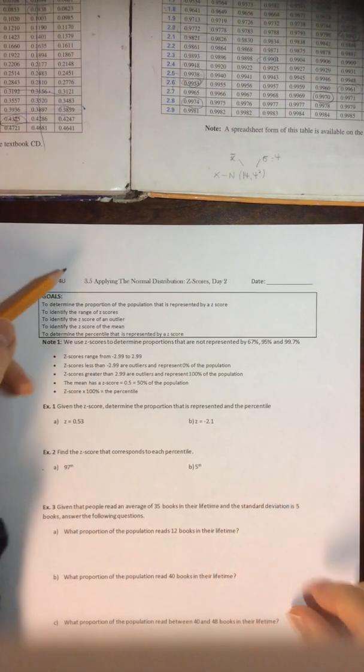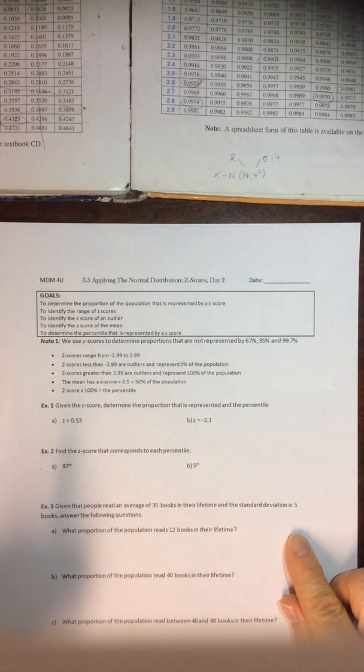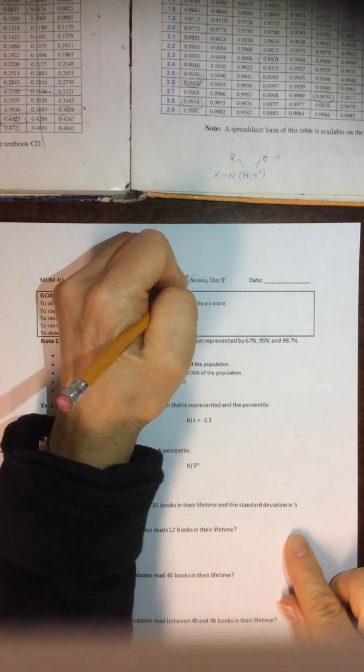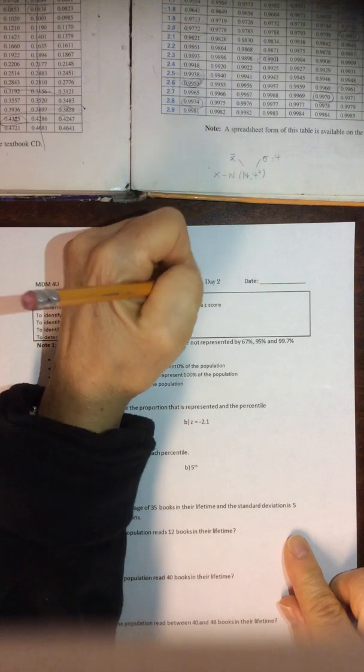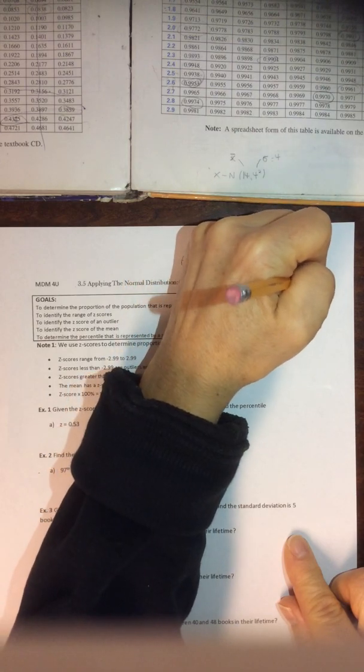Hello. We're going to continue with 3.5, still using z-scores. Z-scores uses a chart in your textbook from page 398 to 399. Today's date, Monday, January the 11th.